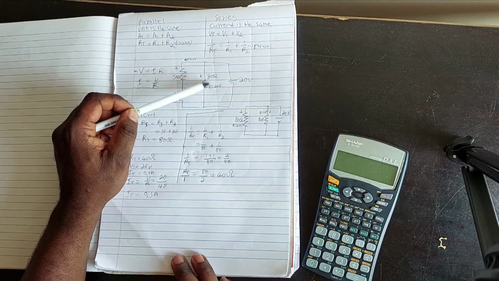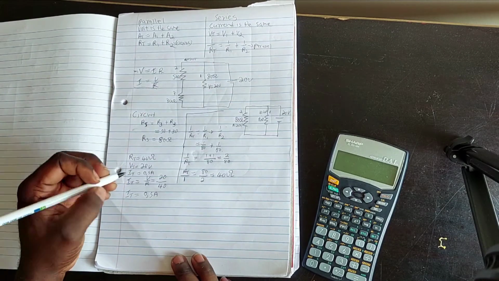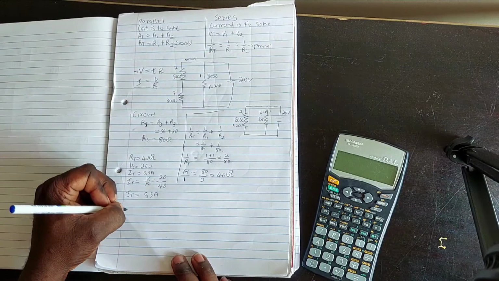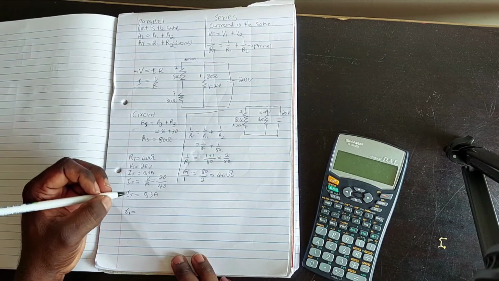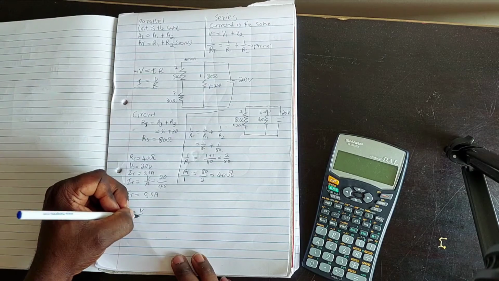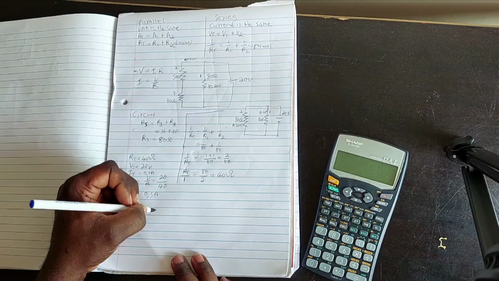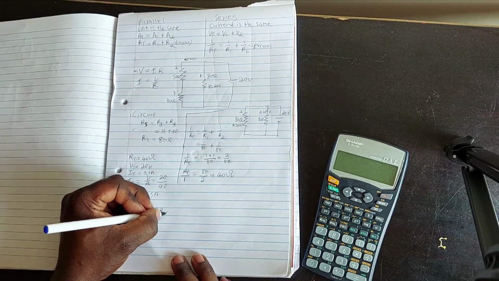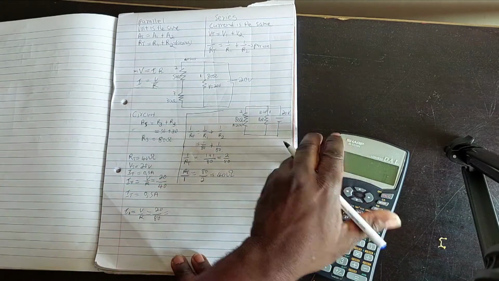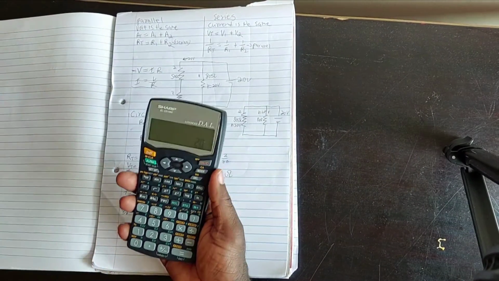Because here we've got a resistance and the volts, let's calculate the current for this one. The current, I'm gonna say I1, equals V over R, which V is 20 divided by R, which is 80.